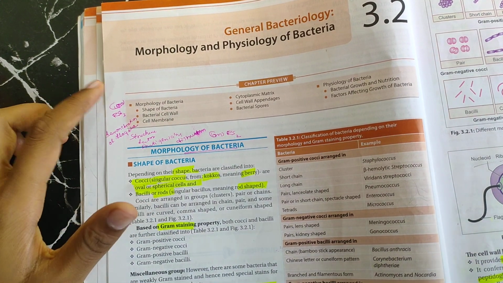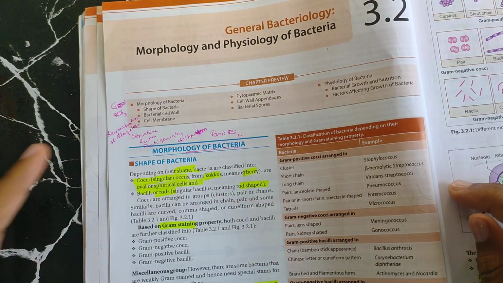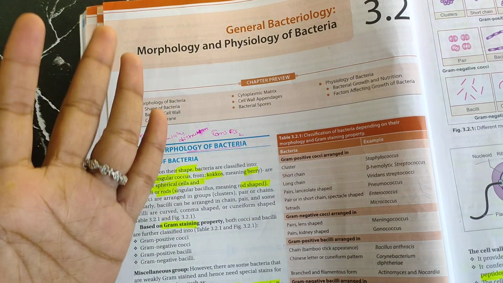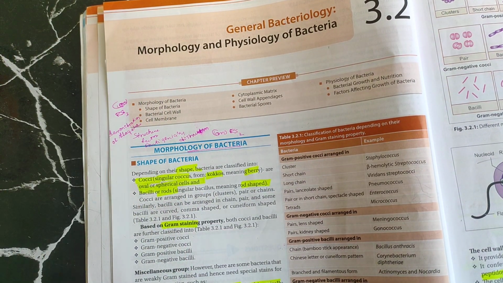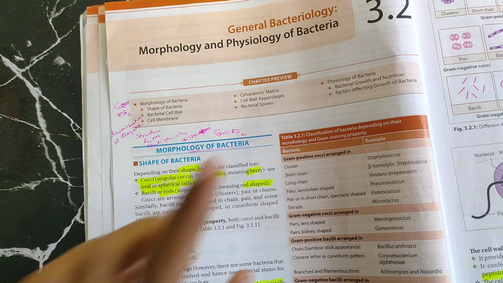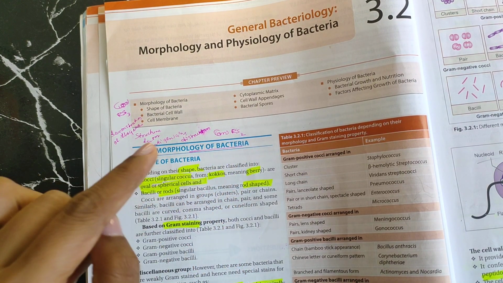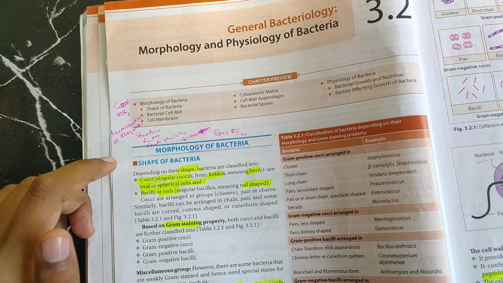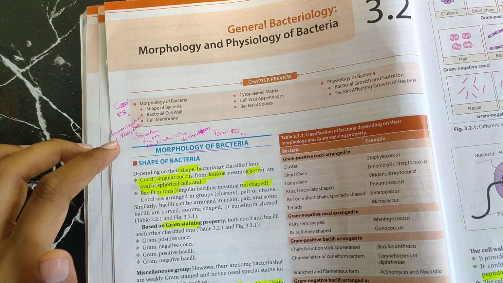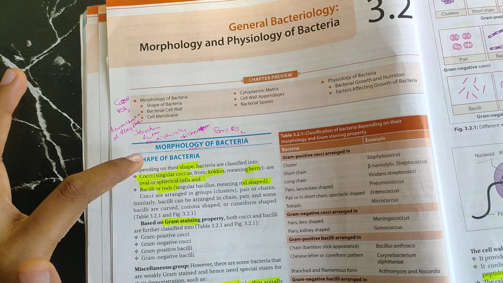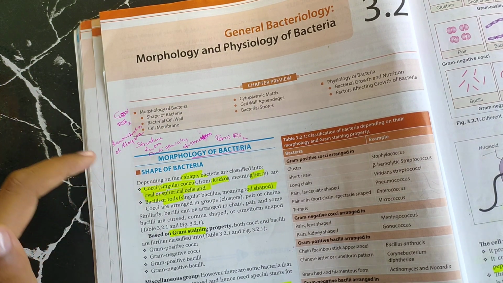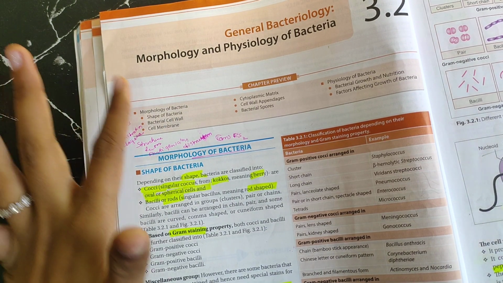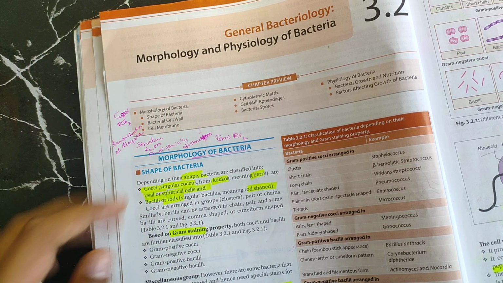In this video, I'll be covering the general bacteriology chapter, that is morphology and physiology of bacteria, and the important questions from this chapter. Morphology of bacteria is important for a 10 mark question. It has been asked in RS2 and 3 also. They ask about the structure and function of bacteria, and then the antigenicity, distribution, and demonstration of flagella. These are the sub questions asked under this 10 mark question.